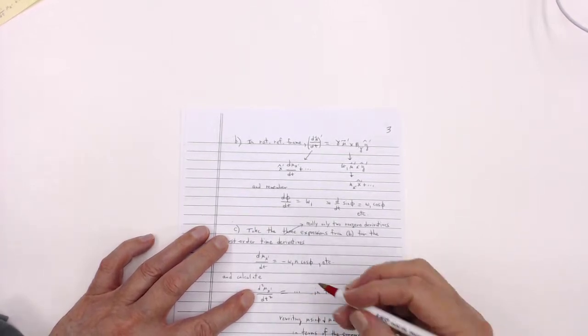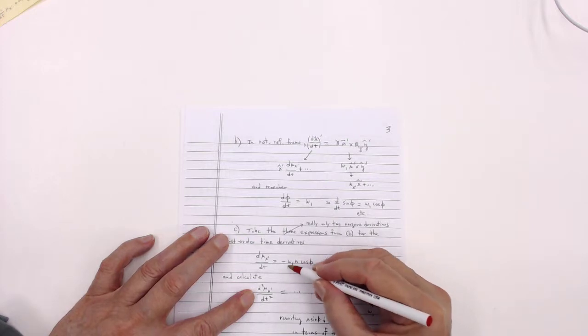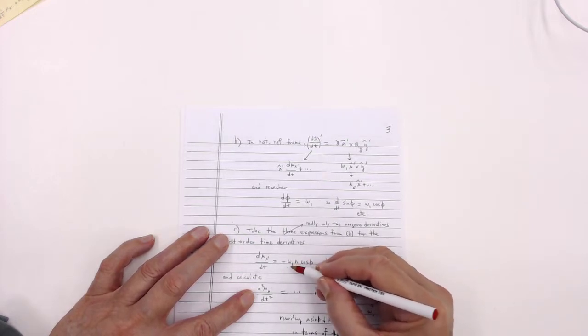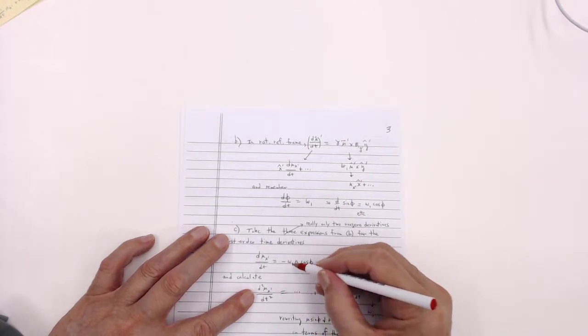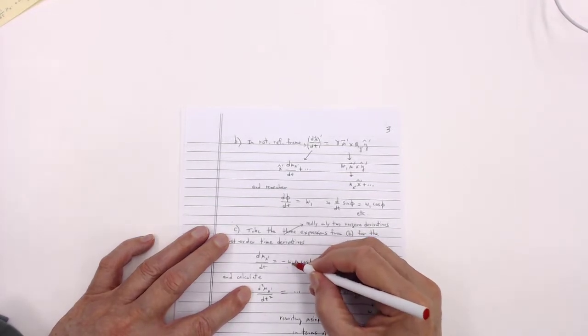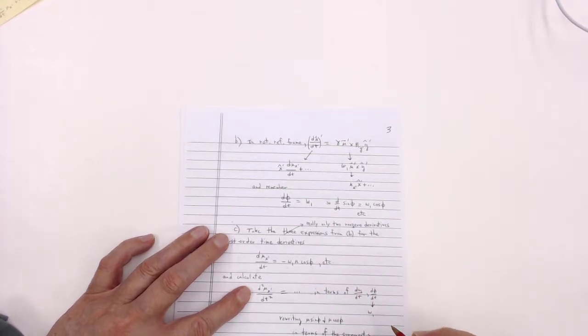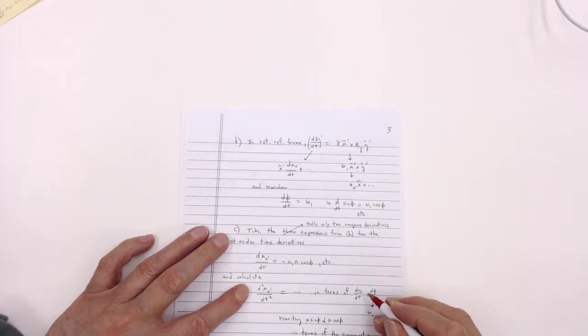Now, because omega 1 depends upon time, it has a non-zero derivative. So when I take the time derivative to get the second derivative, I'm going to get an extra term that I didn't get in chapter 2, proportional to d omega 1 dt, as well as the omega 1 squared.